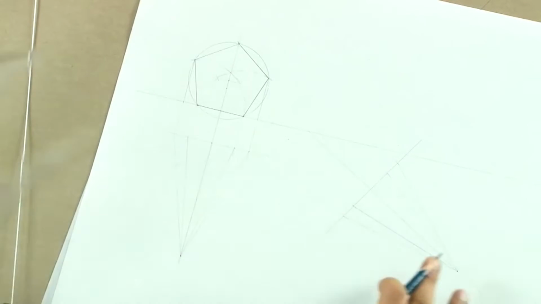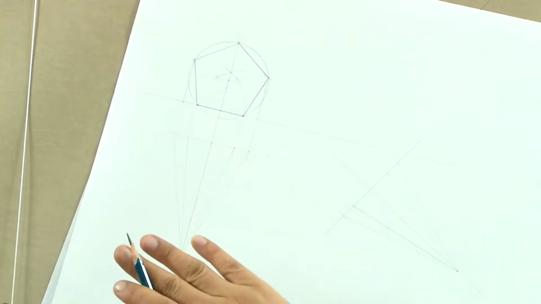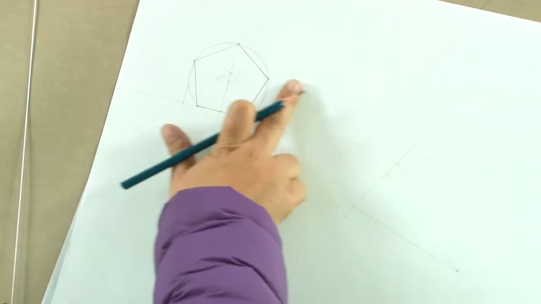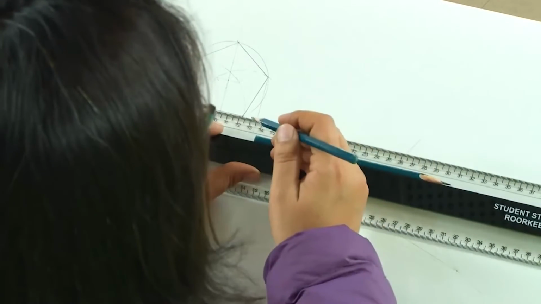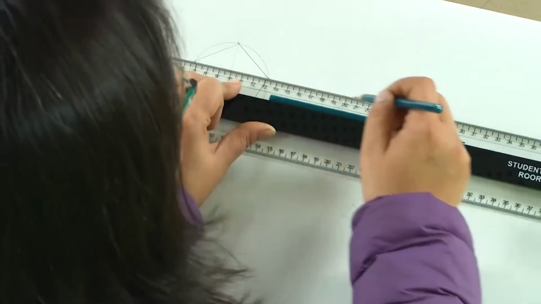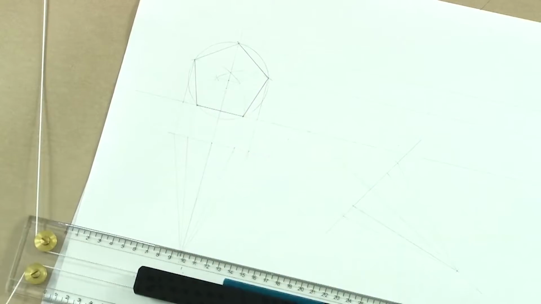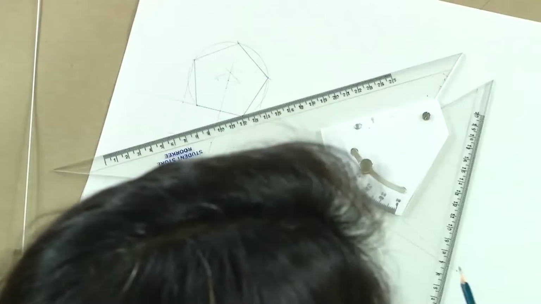Now that we have the plan of this cone, which is now inclined at 30 degrees, we need to take it back up. The vertical heights from the base will remain the same because there is no movement. So, we will get the projections from the elevation which we had got, and now we will start projecting these.